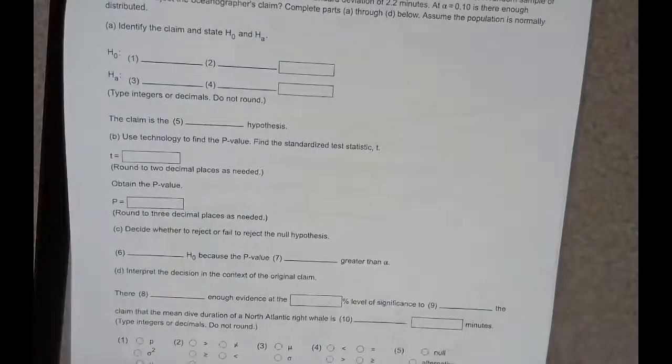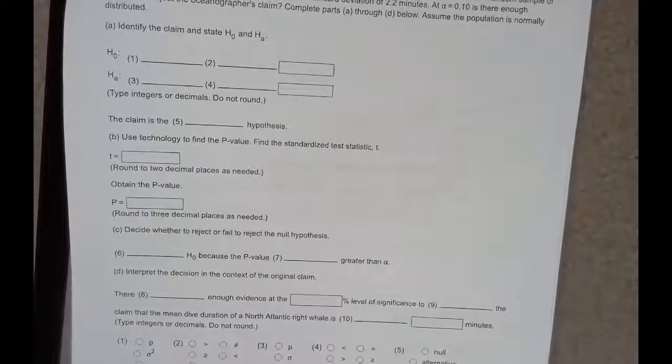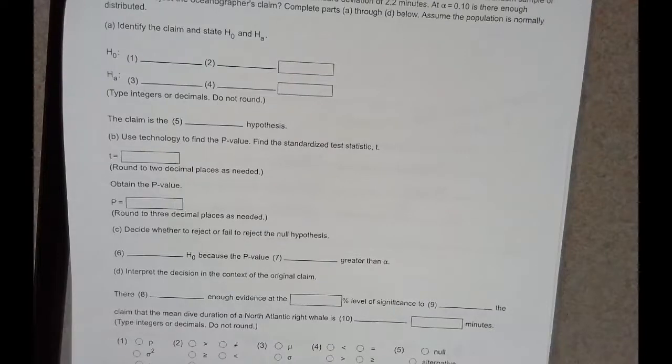An oceanographer claims that the mean dive duration of a North Atlantic right whale is 11 3/10 minutes. A random sample of 33 dive durations has a mean of 12 3/10 minutes and a standard deviation of 2 2/10 minutes. At alpha equals 0.10, is there enough evidence to reject the oceanographer's claim?